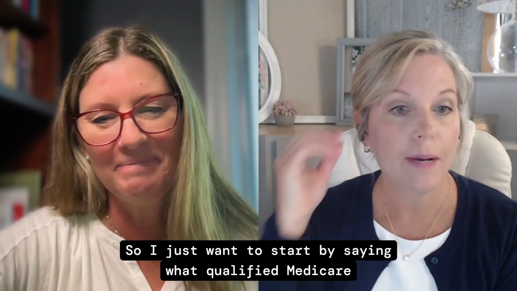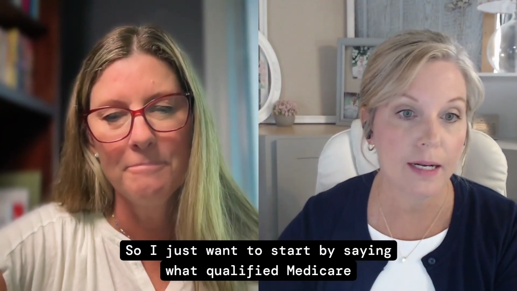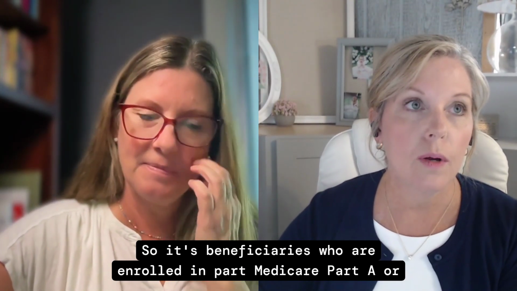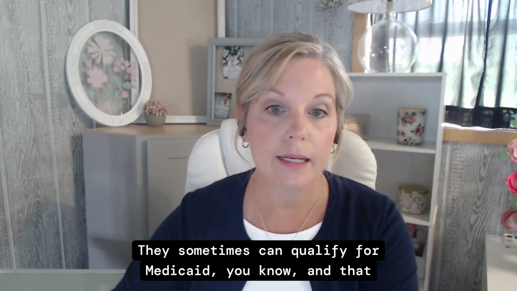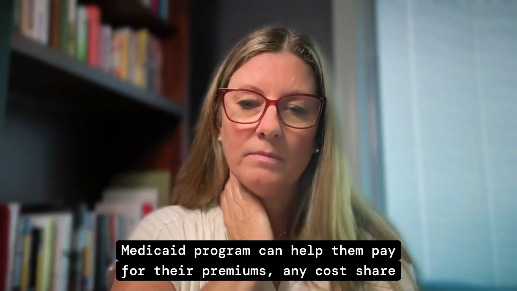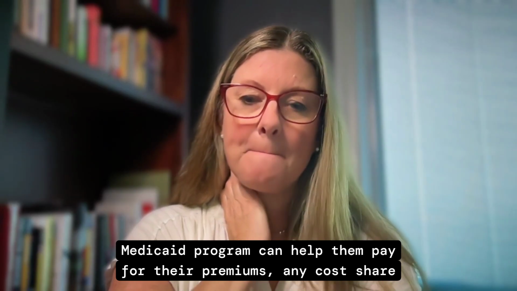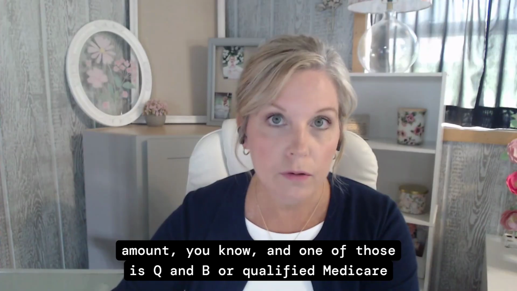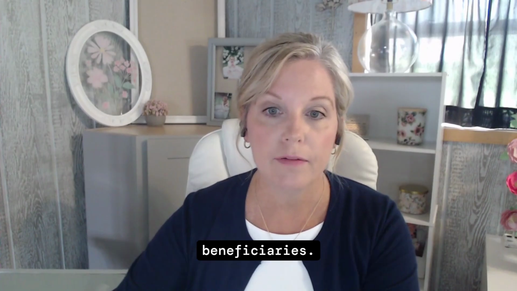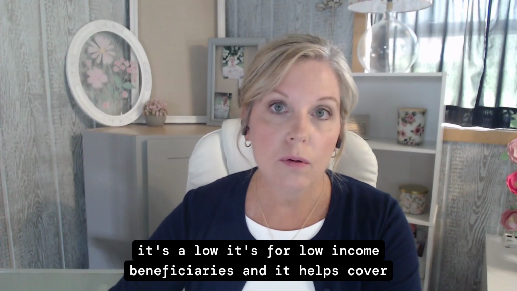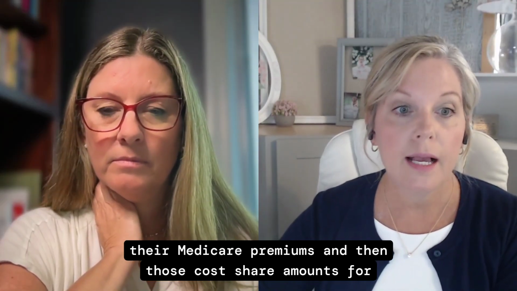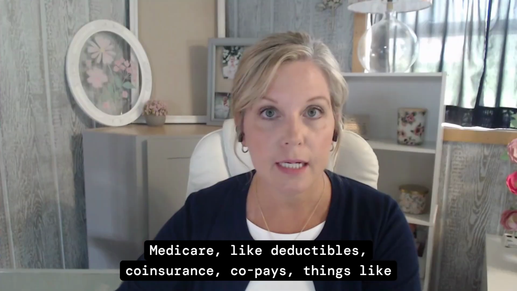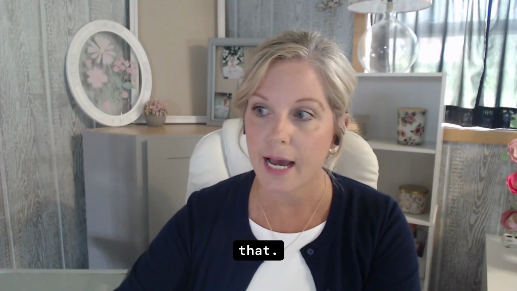So I just want to start by saying what qualified Medicare beneficiaries is. It's beneficiaries who are enrolled in Medicare Part A or B. They sometimes can qualify for Medicaid, and that Medicaid program can help them pay for their premiums and any cost share amounts, and one of those is QMB, or Qualified Medicare Beneficiaries. It's for low income beneficiaries, and it helps cover their Medicare premiums and then those cost share amounts from Medicare, like deductibles, coinsurance, copays, things like that.